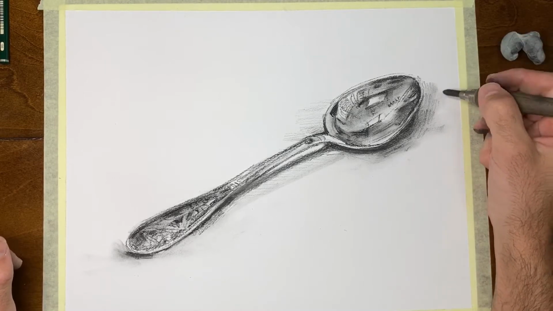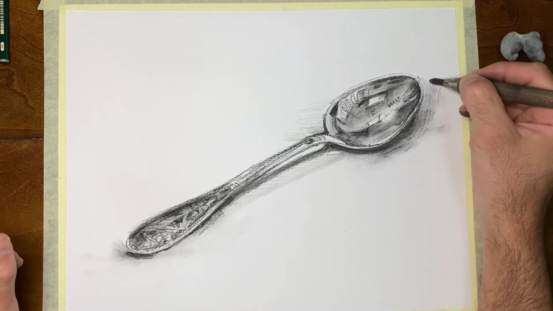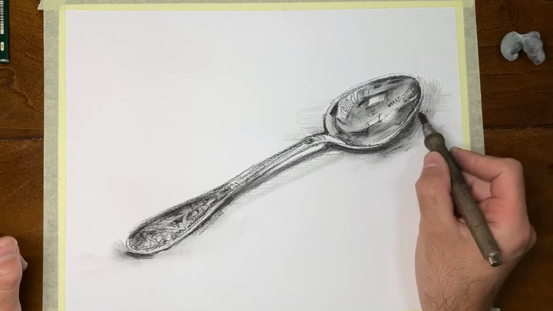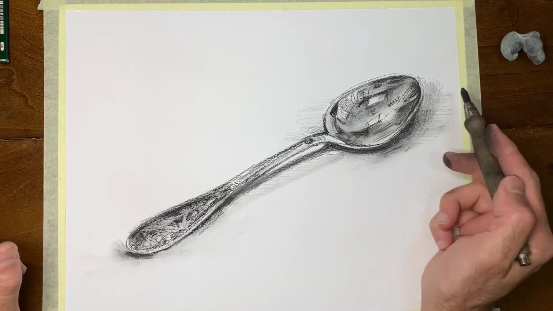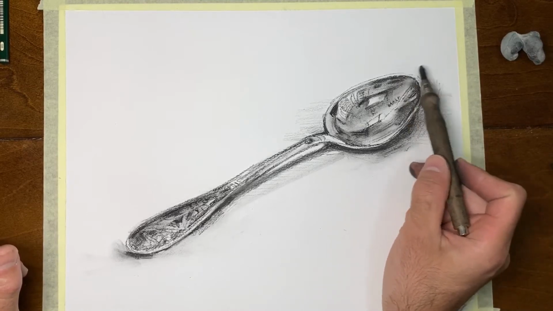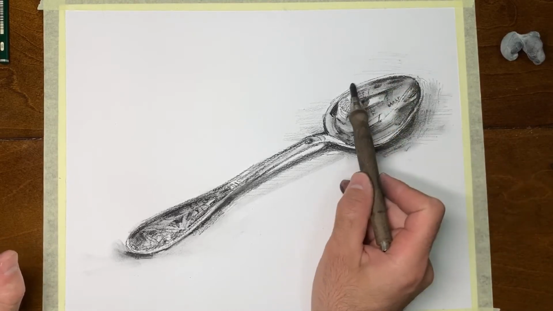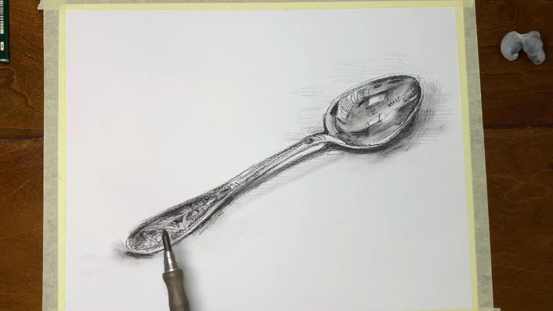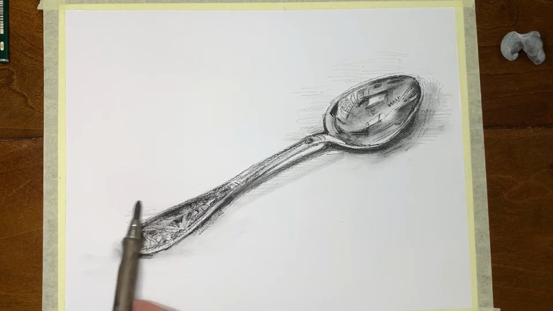So I'm interpreting that the background here still has some medium value, and I'm laying it down very lightly to create that vignette that I talked about. Instead of shading everything all the way to the edge, I'm just creating a vignette.